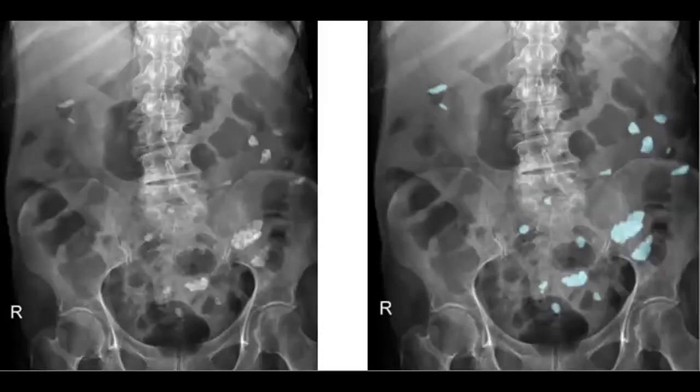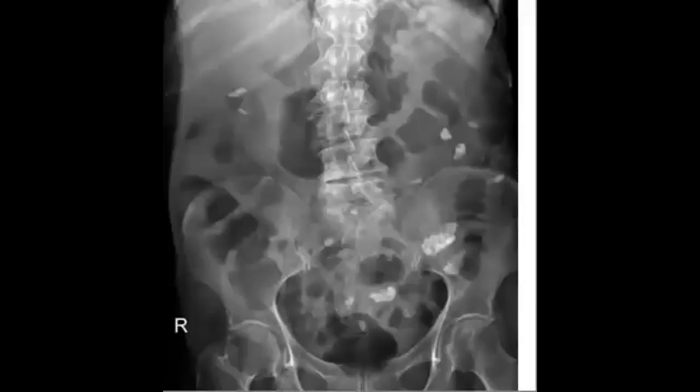Yes, also mesenteric calcified lymph nodes. So this one is a good example of mesenteric lymph nodes. It can be calcified like this. Yes, then you can think about TB. Perfect.